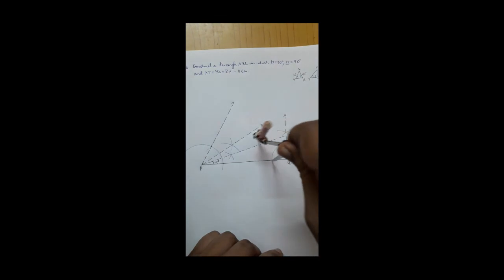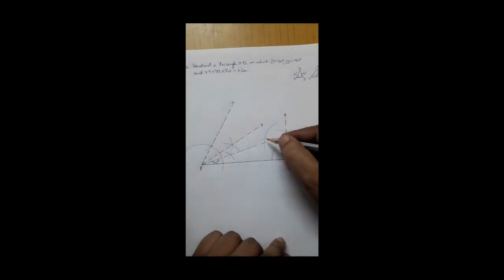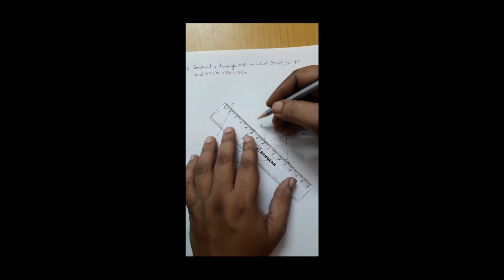So now we'll cut this arc further. Here you go. And where the two arcs intersect, I will mark the point. That should give us our 45 degrees. Once again, I will construct 45 degrees.